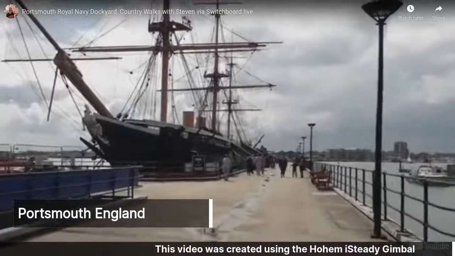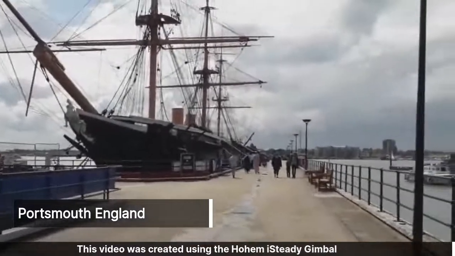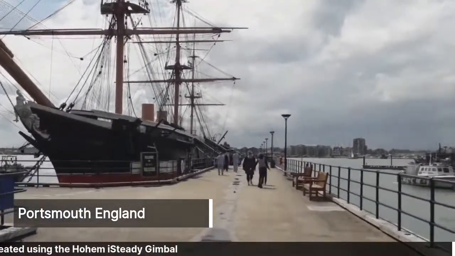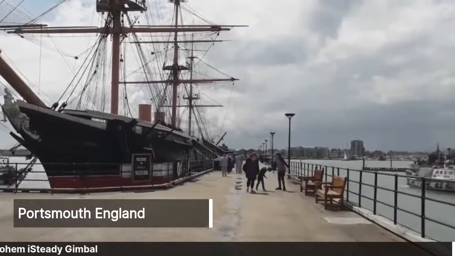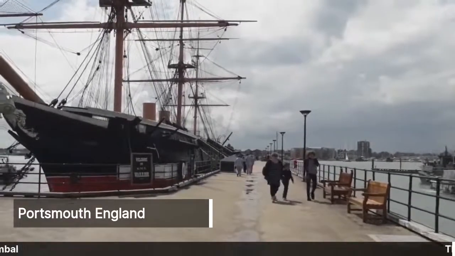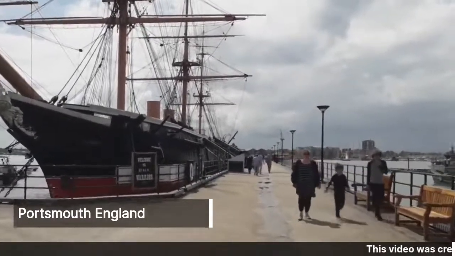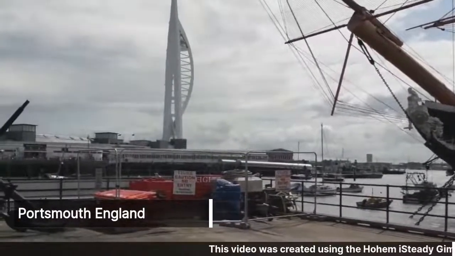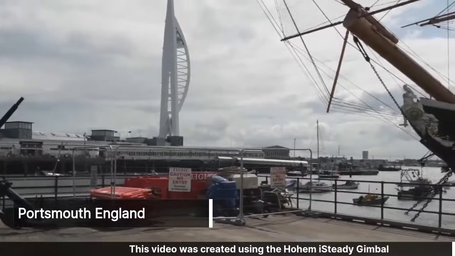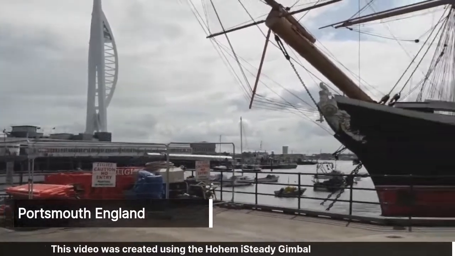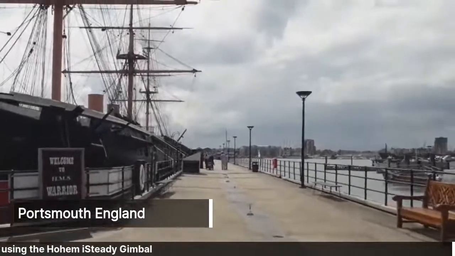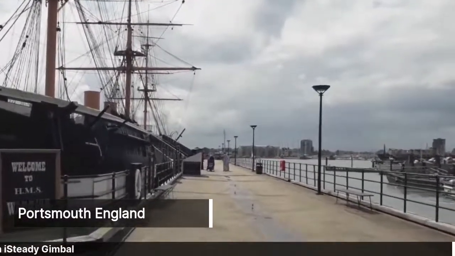It's a ship built in Great Britain, steam powered, not sail powered, and we're just going to walk alongside to give you an idea of the size of this. Over there is a tower, 385 feet I think. You can go up in a lift to the top, but we're concentrating on the shipping today as we're at the dockyards.